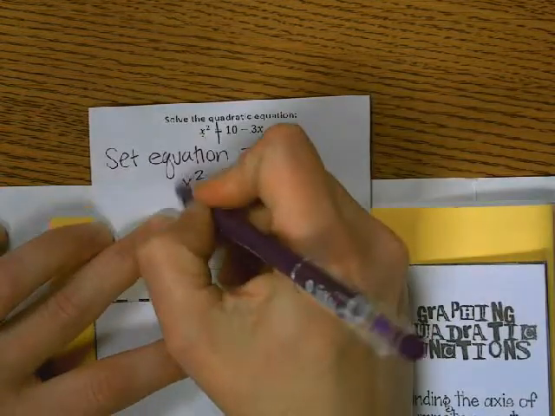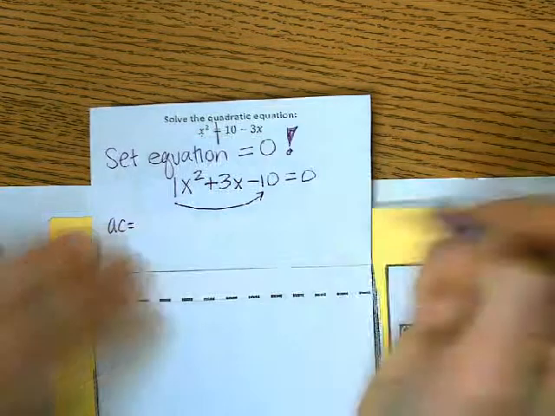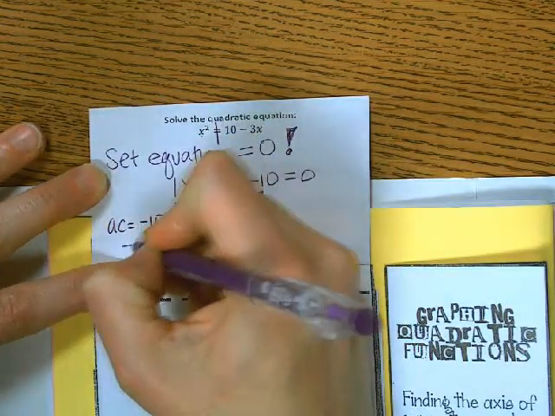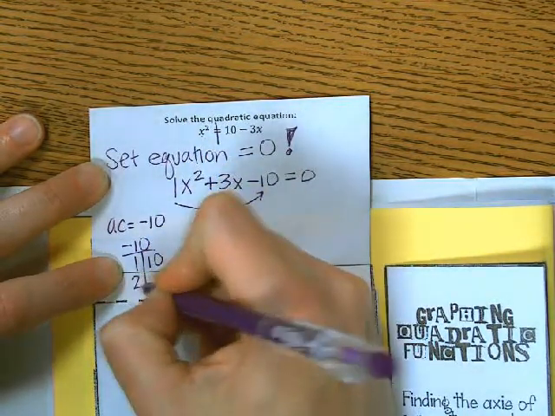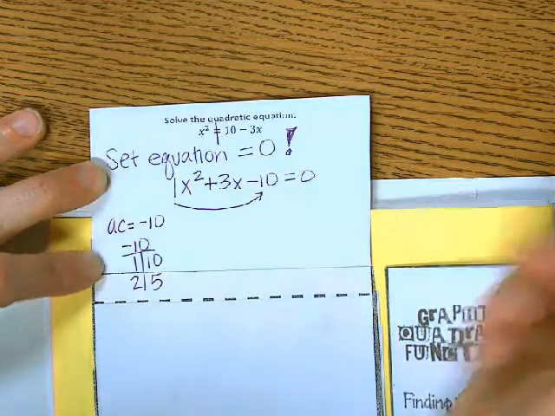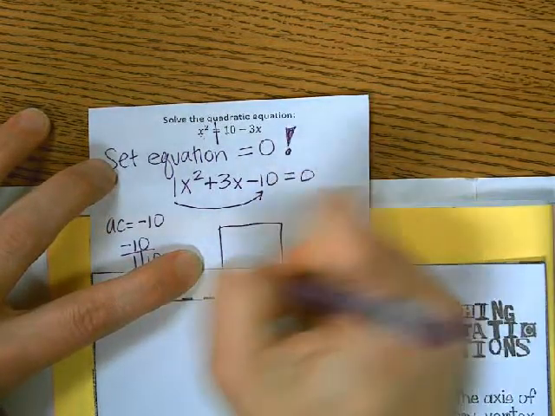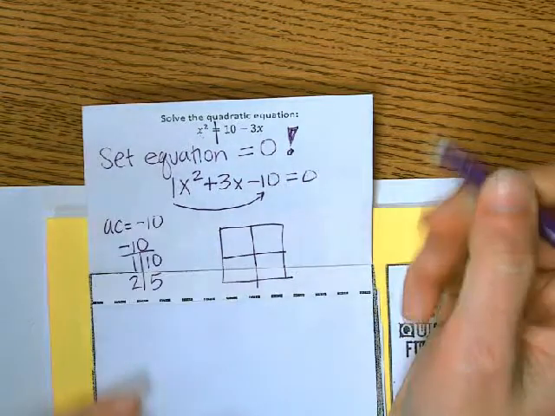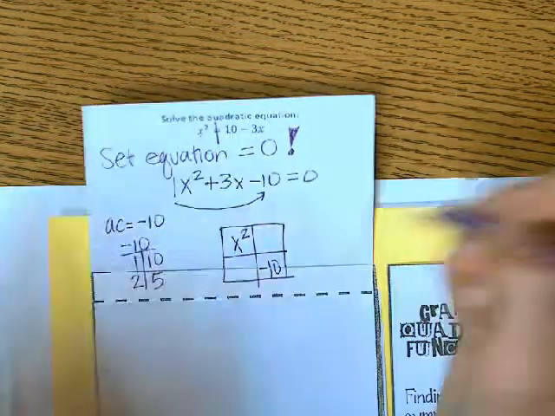Okay? So the first thing I do is I'm going to multiply a times c, and a times c equals negative 10. So I'm going to make my table with negative 10. That's 1 and 10, 2 and 5, and there's really nothing else in my table. Then I'm going to make my box, and I'm going to fill in the things that I know already. I know x squared, and I know negative 10.